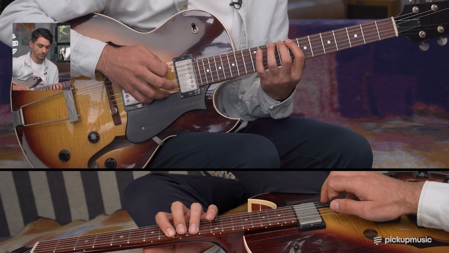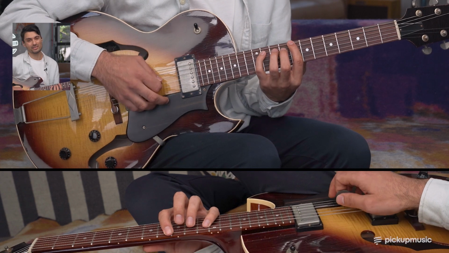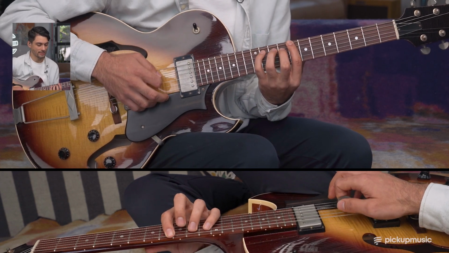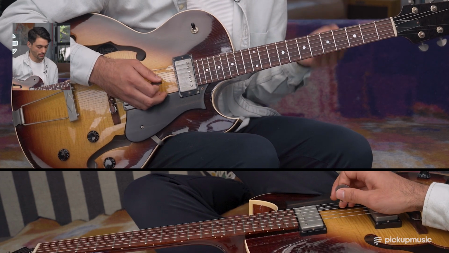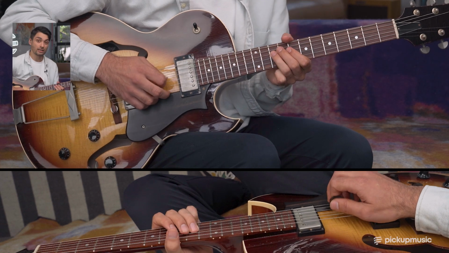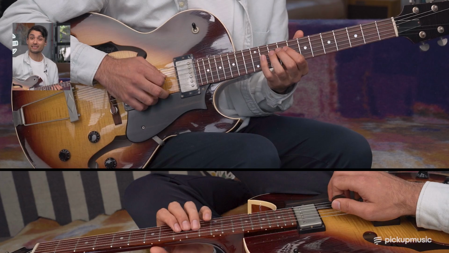The 1, 2, flat 3, 4, 5, flat 6. Really get that dark feeling in your voice, because that's going to really get the sound of Aeolian. And then on the way back down, you want to feel those intervallic jumps between.